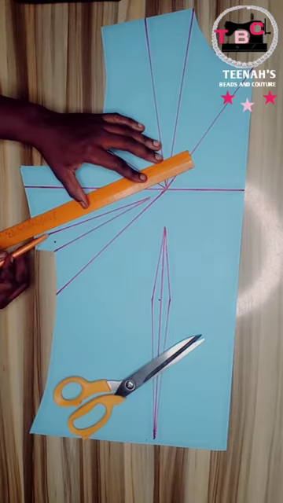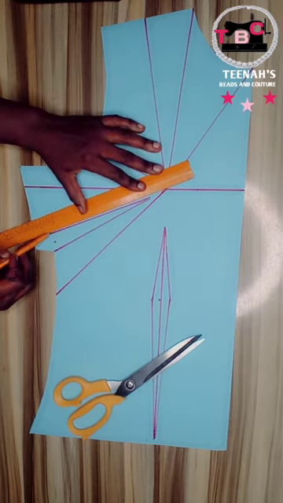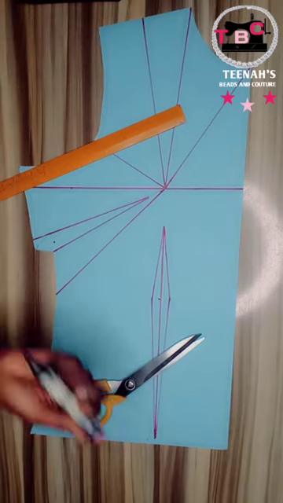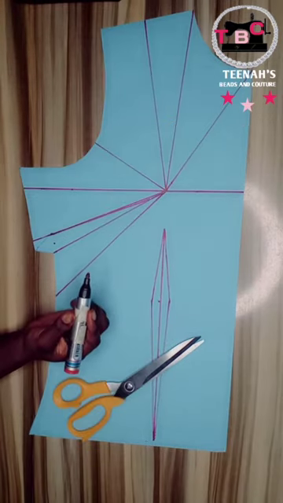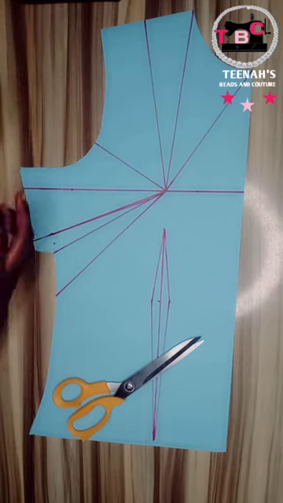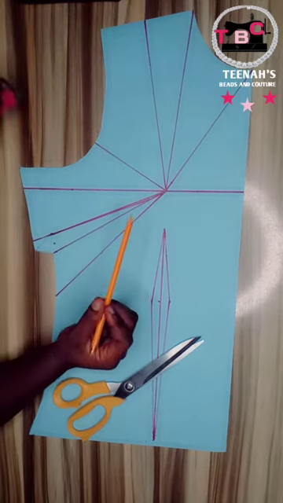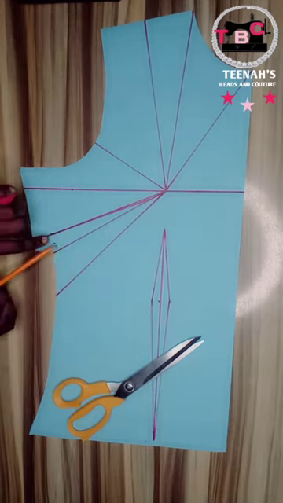So this is my 0.5, this is the other 0.5. So this is what it's going to look like. Let me make use of my marker. So I hope you don't get confused at this point. So like I said, this is a side dart.